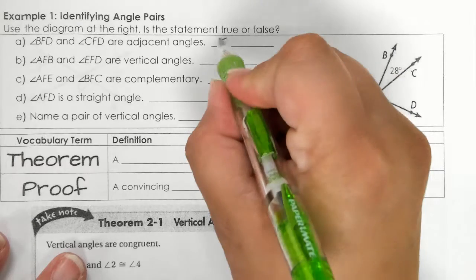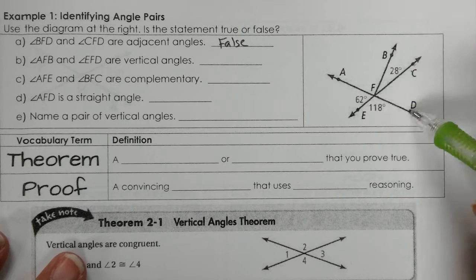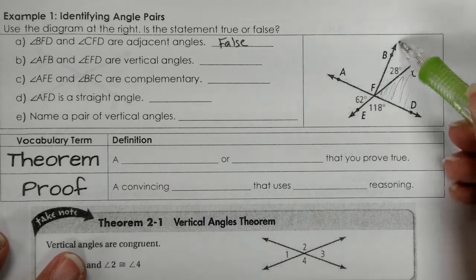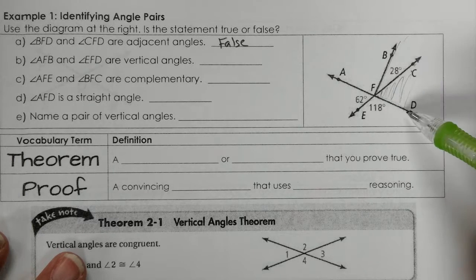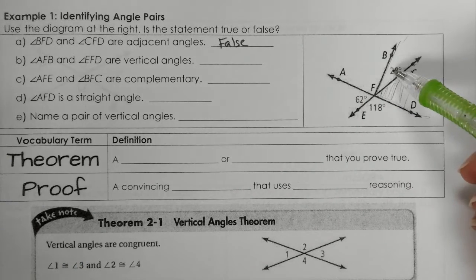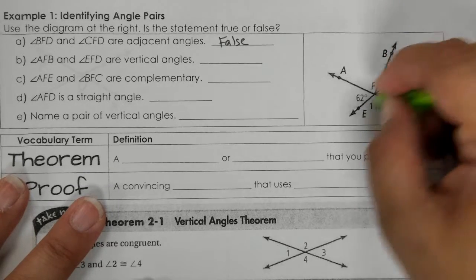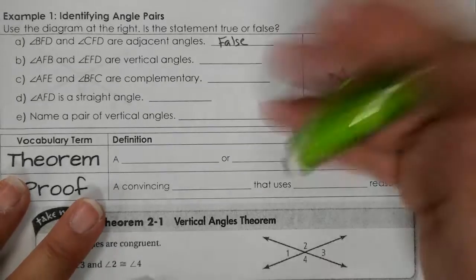That is false, because this angle right here, CFD, falls inside of this big angle. So for it to be adjacent, it has to be next to this angle, not part of the whole angle. So this one is definitely false.